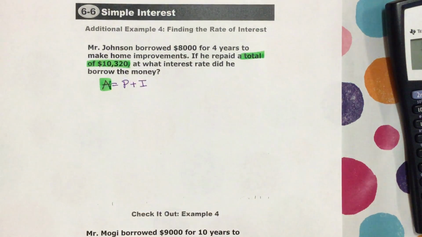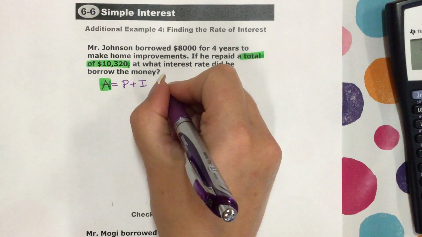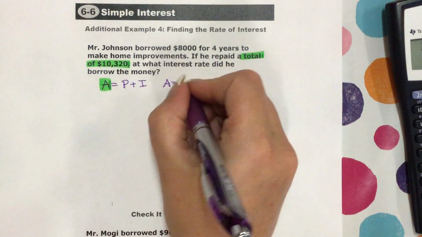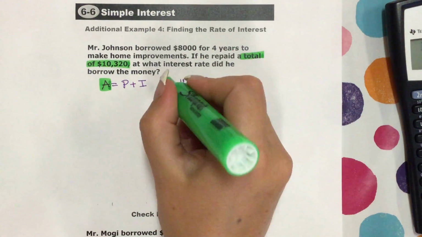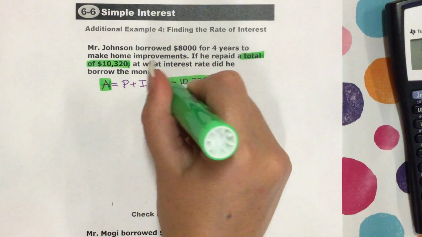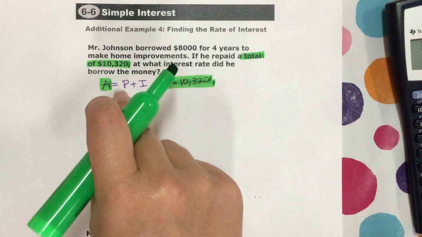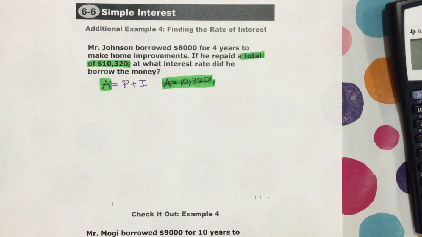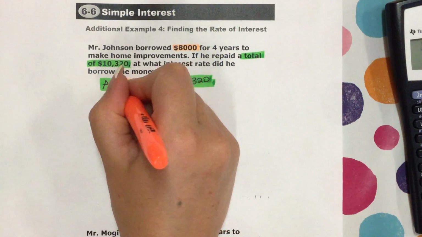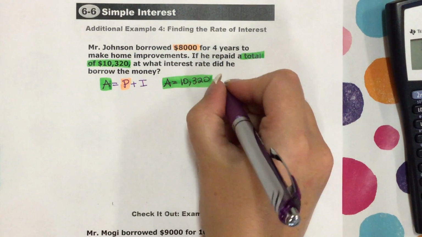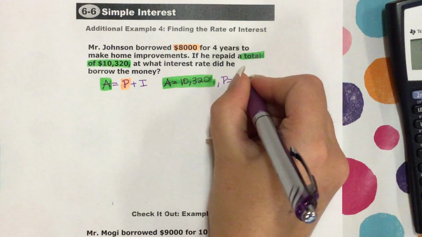This is a very tricky problem. The amount is $10,320. It also tells us the principal. $8,000 is the principal. So P equals 8,000.